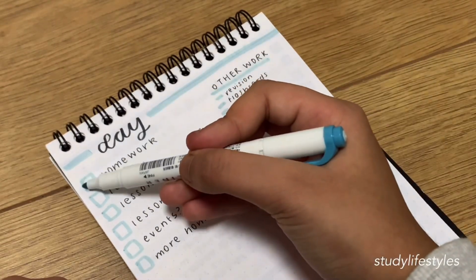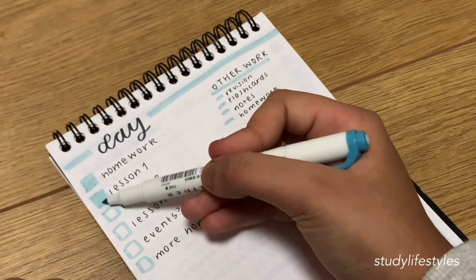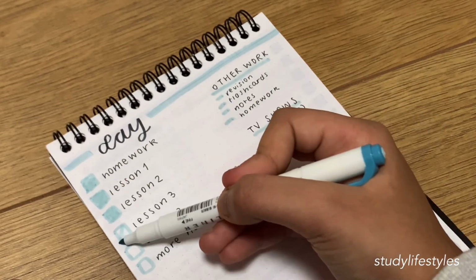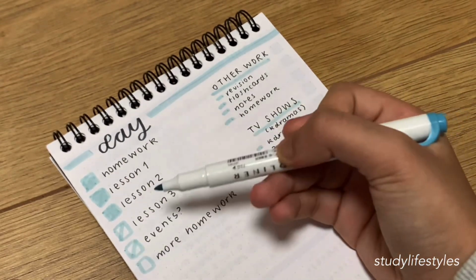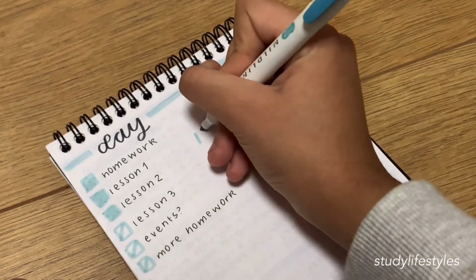But yeah, when I'm done with the task, I either shade it in, or if I couldn't do the task for some reason, like if the meeting was cancelled or if the lesson was cancelled, then I just put a line diagonally across. And it's really simple to make this.